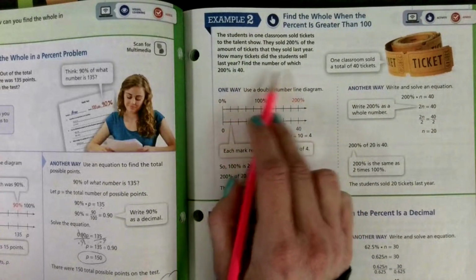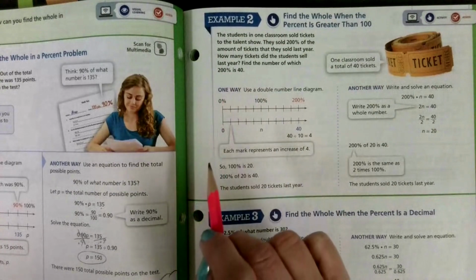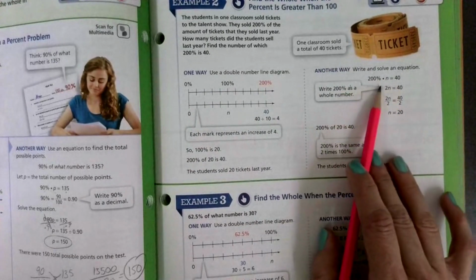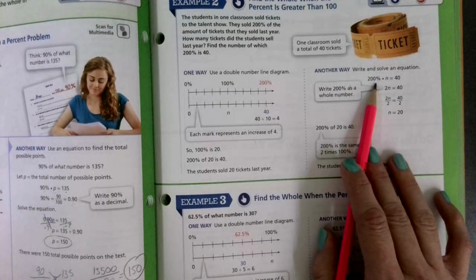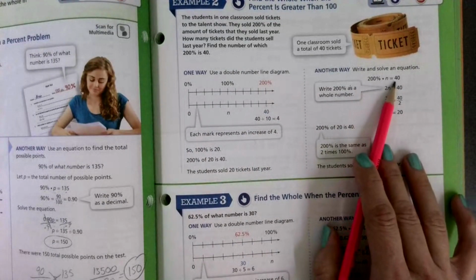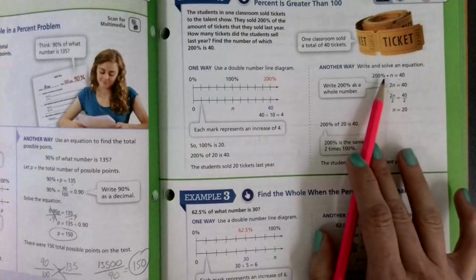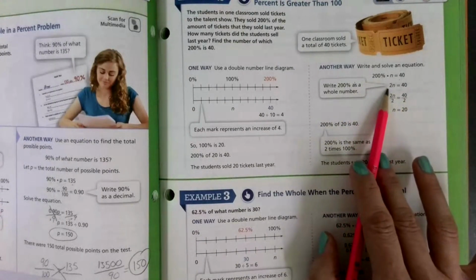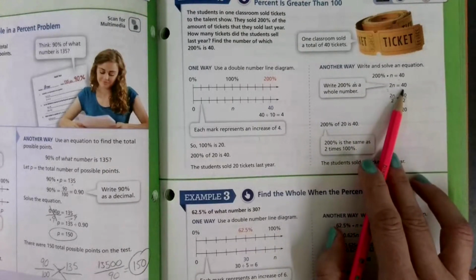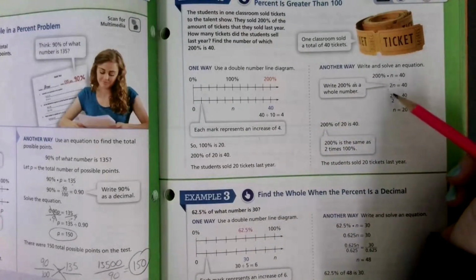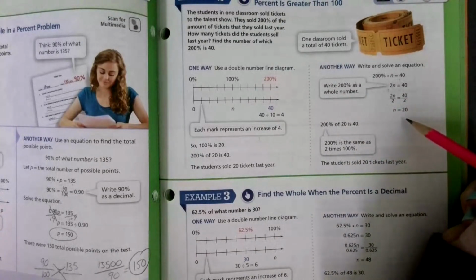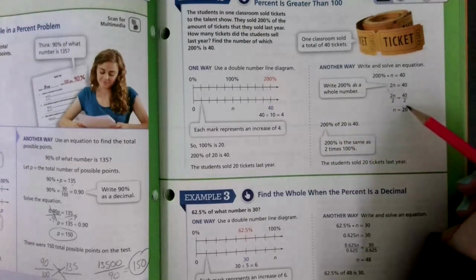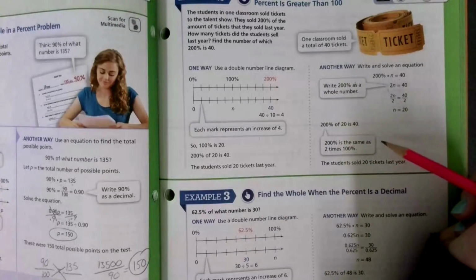So we're trying to find the number of which 200% is 40. We'll use one of the methods we've worked on, setting it up as a problem. I know that 200% of a number is going to be equal to 40. So again, I need my 200% as a decimal. In this case, I end up with a whole number, just 2. So now I have 2 times my number needs to equal 40. To get n by itself, I'm dividing both sides by 2. So now I end up with n equals 20. So I know that 200% of 20 is 40.